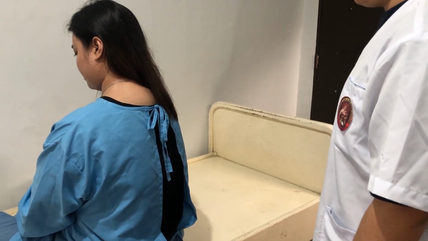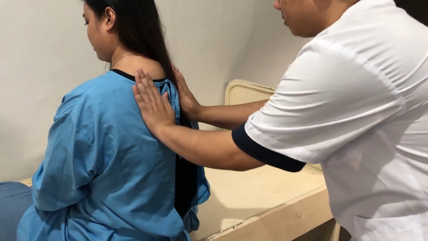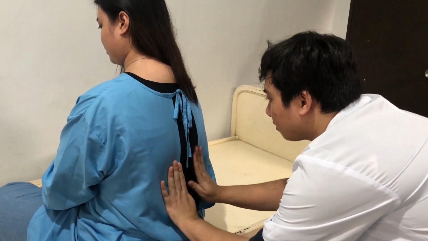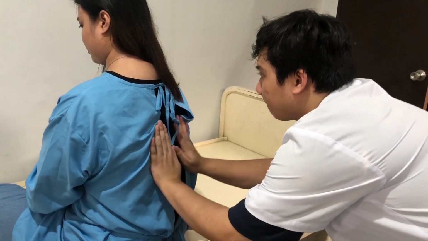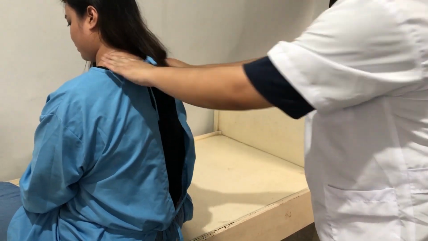Checking for tenderness helps identify inflammation, injury, or infection in the chest area. This guides further investigation. Next, I will palpate for crepitus. This involves feeling for a crackling or grating sensation under the skin, which can indicate air or gas trapped in the tissues. I will be pressing lightly on different areas of your chest. Let me know if you feel any unusual sensation.